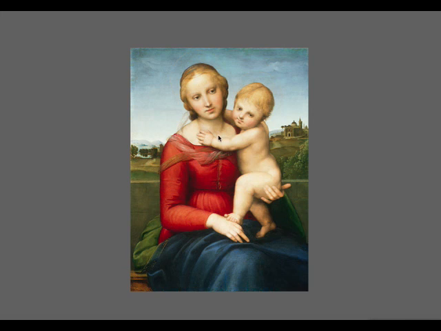What he gets from Leonardo, for one, is the volume of the figure. It seems more stout, with more gradation of tone, so as to get the maximum amount of volume out of each form. That is a Leonardo thing.